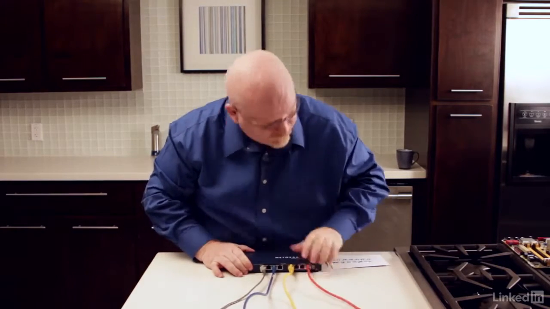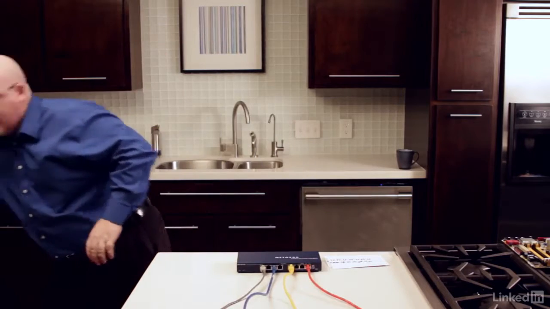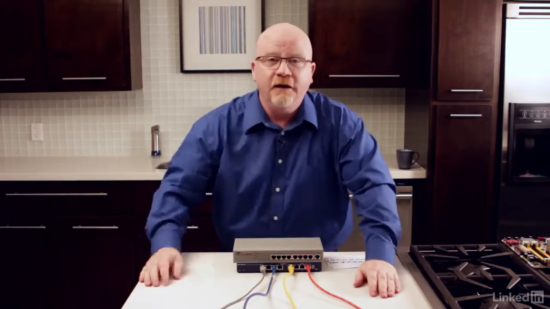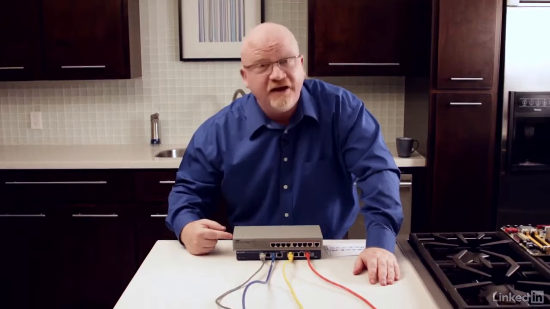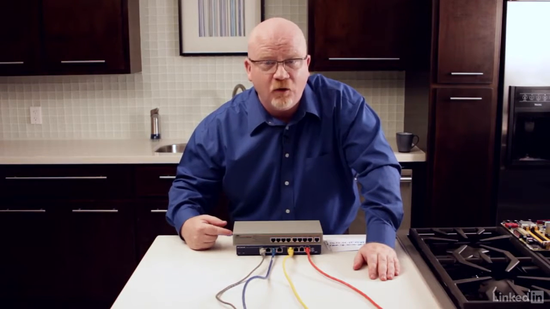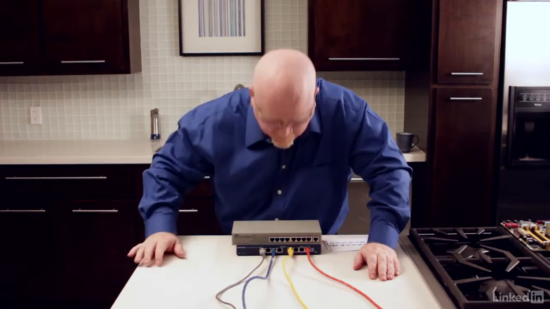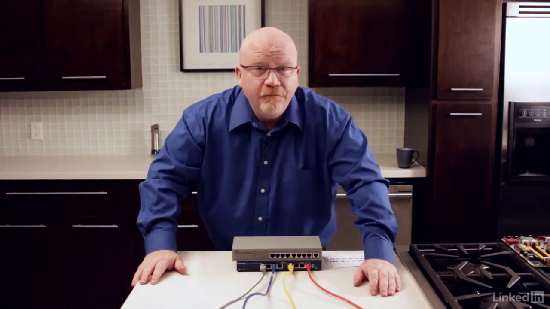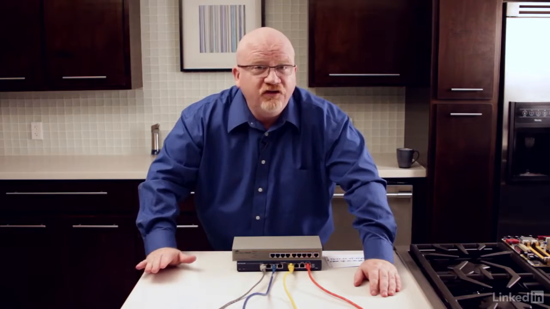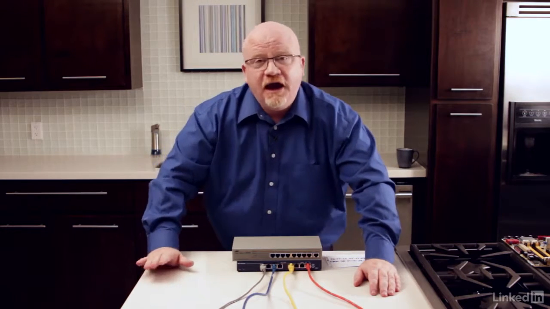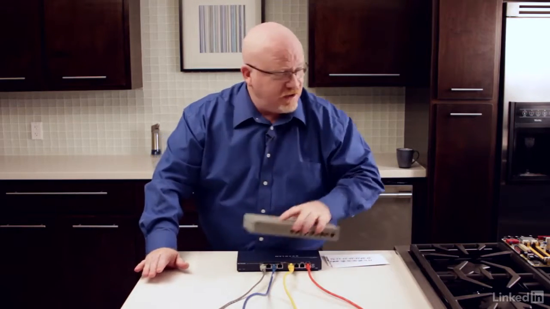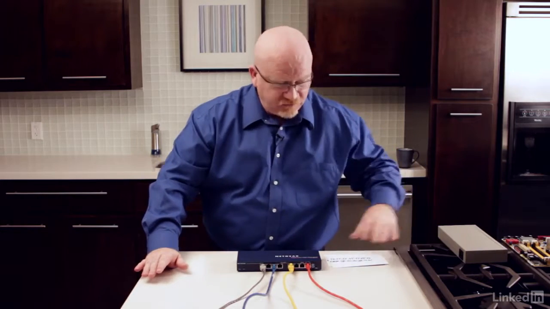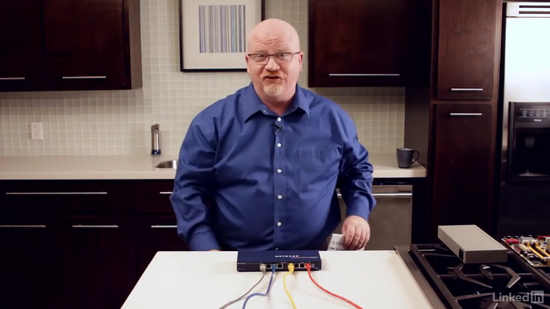So I want you to take a look at this switch. Let me bring the hub back. Top one is a hub, old technology, ancient, hardly used anymore, and the bottom one's a switch. Basically, it's hard to tell a hub from a switch just by looking at them. The secret is that switches are very, very smart. And I want to show you how switches take advantage of MAC addresses to make computers run much, much faster.